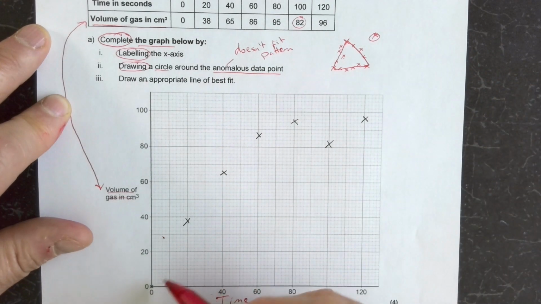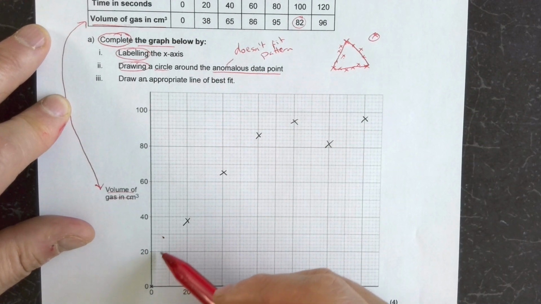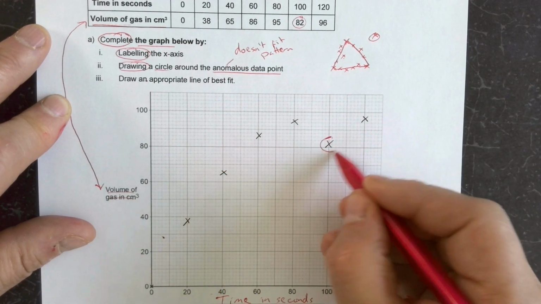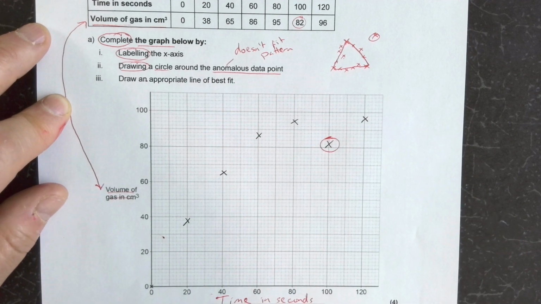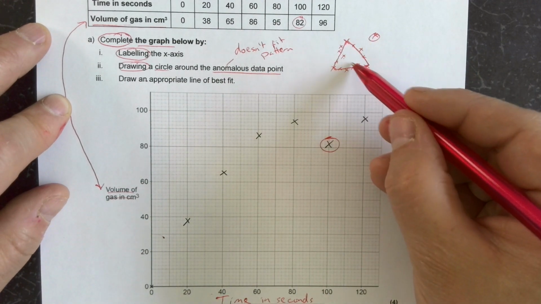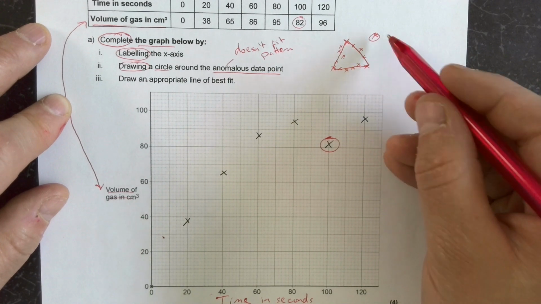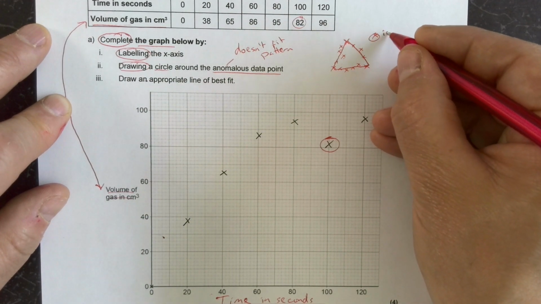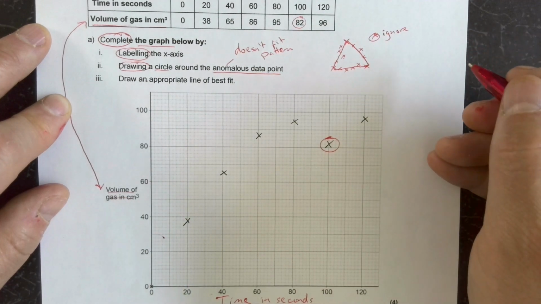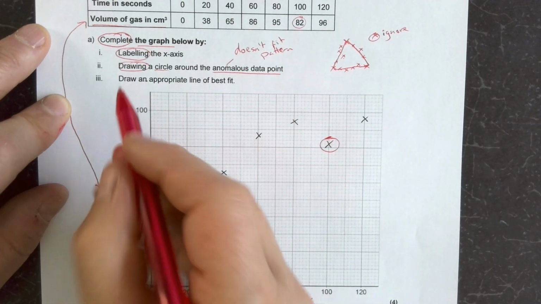So if we look here, we're looking at the general pattern, where the points are going. Well, it's clear that that one doesn't fit. So we put a circle around it, and just like with the shape being sketched out, you ignore that one entirely. So we ignore anomalies.